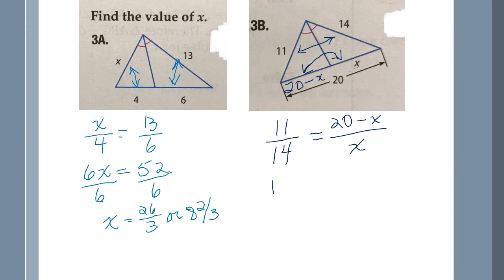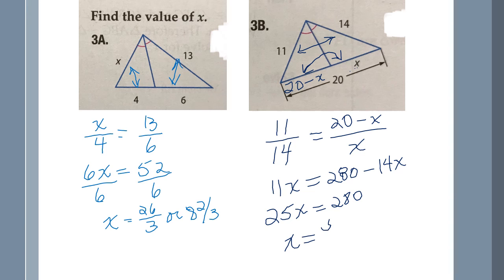So I have 11x equals 280 minus 14x. I add 14x onto each side, and I've got 25x equals 280, and I divide 280 by 25, and I end up with 56 over 5. So when that's reduced, x equals 56 over 5, which is equal to 11 and 1/5.